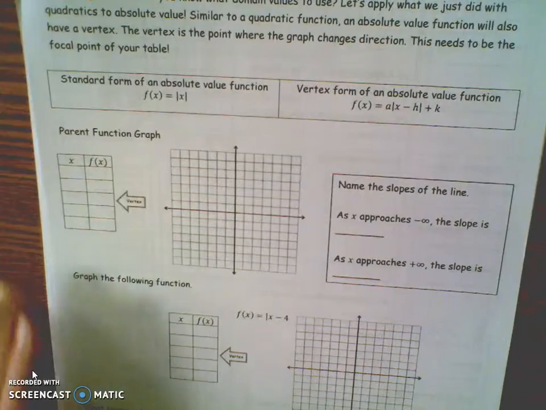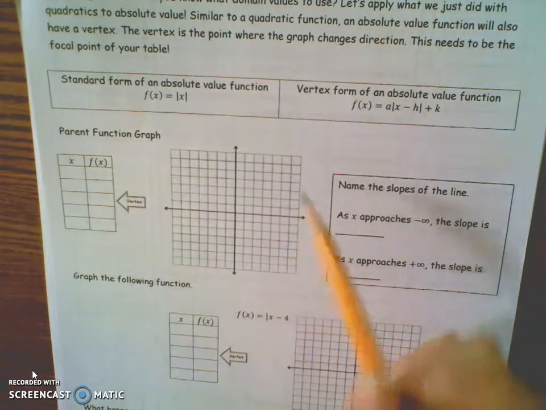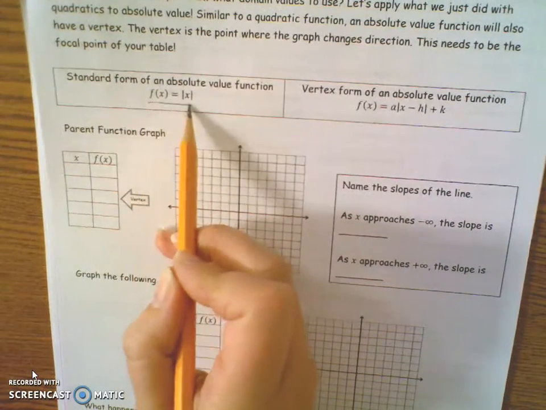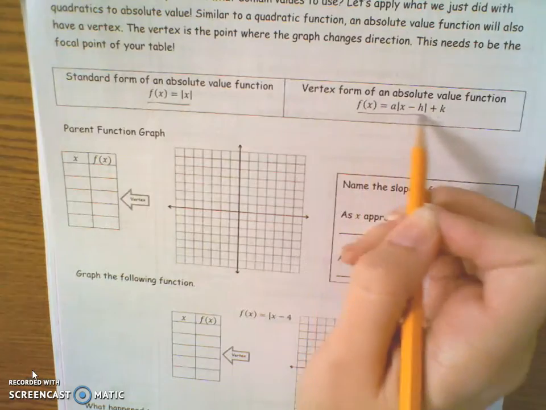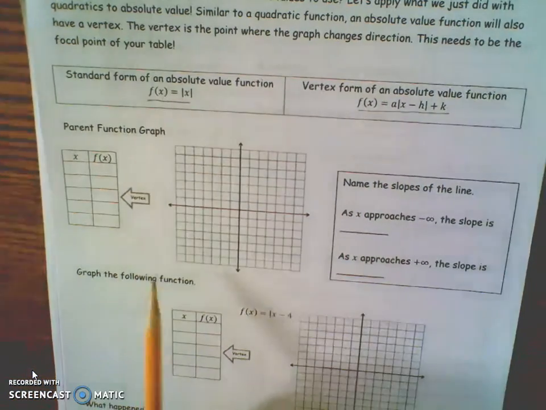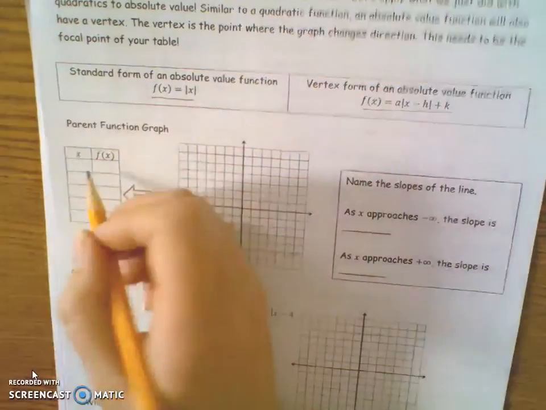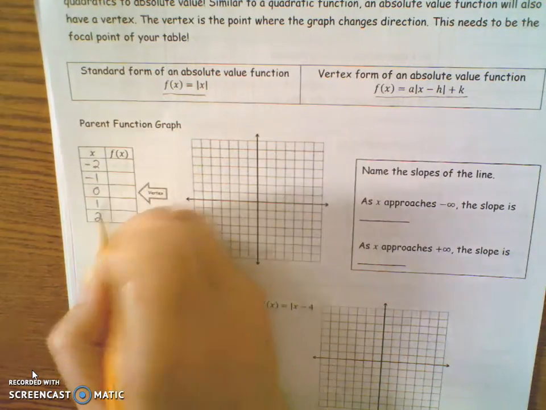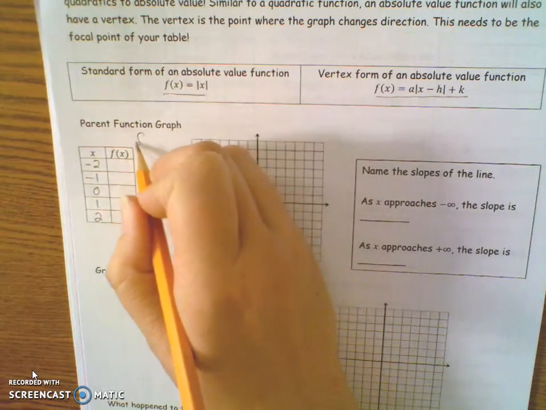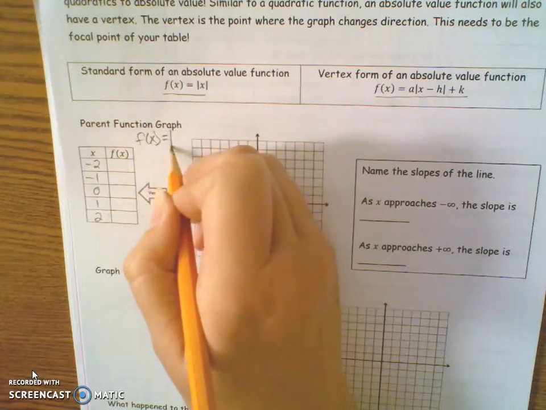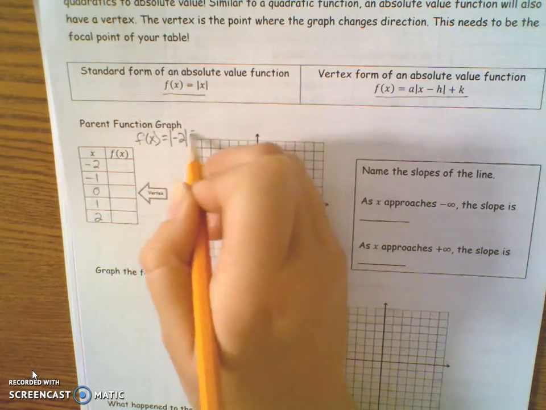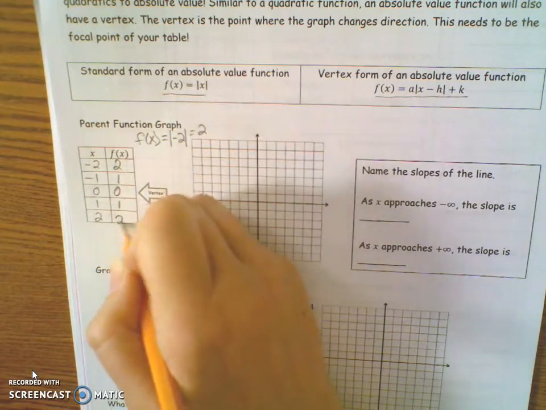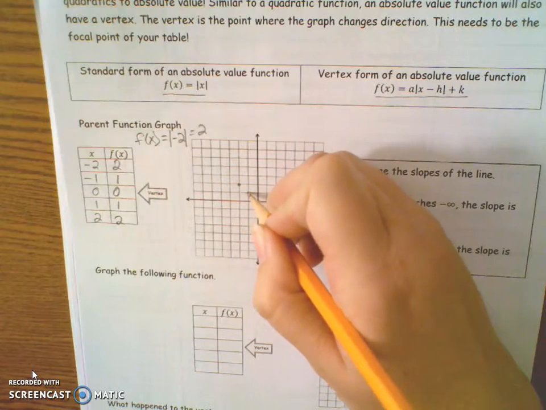Okay, so an absolute value function, we're going to take a look at what that looks like in a little bit. It was one of our parent functions that we studied at the beginning of the year, and it looks like that. And then here is vertex form of it, and we'll talk a little bit more about that after we remember the original. So if I have f of x equals absolute value of x, using those values: the absolute value of -2 is 2, and then the absolute value of -1 is 1, then 0, 1, and 2. So it looks like this.